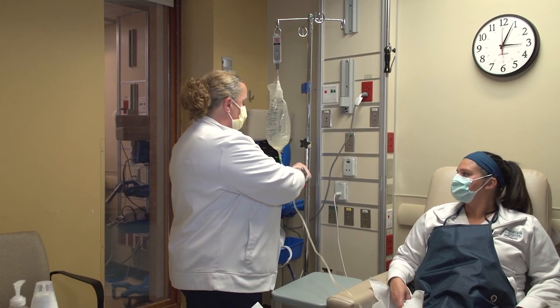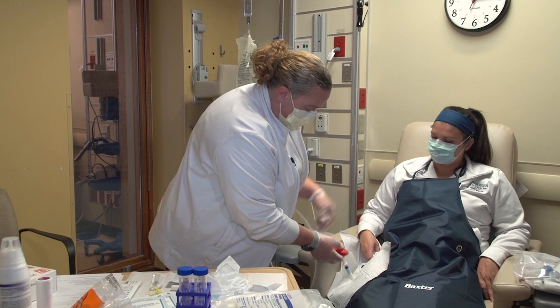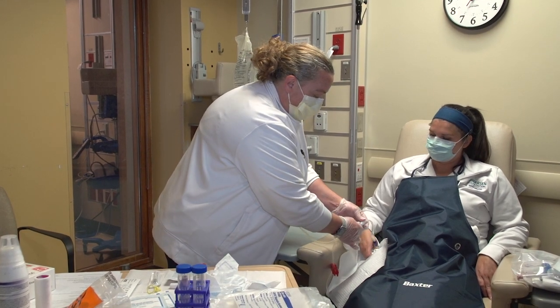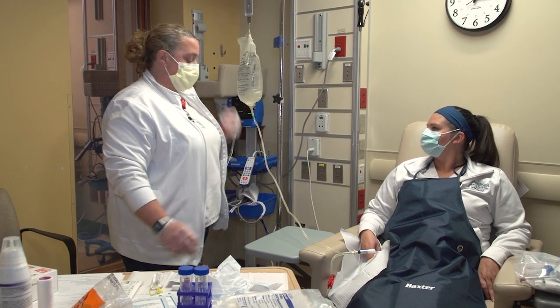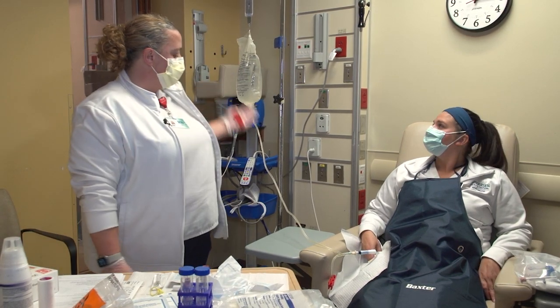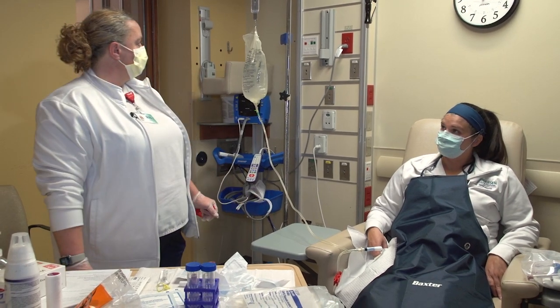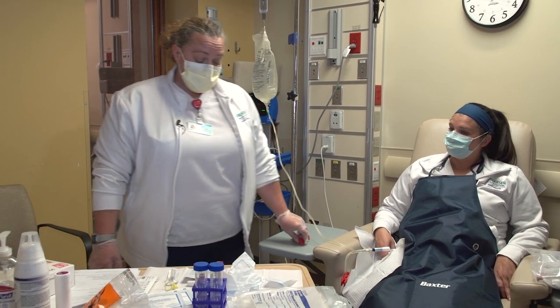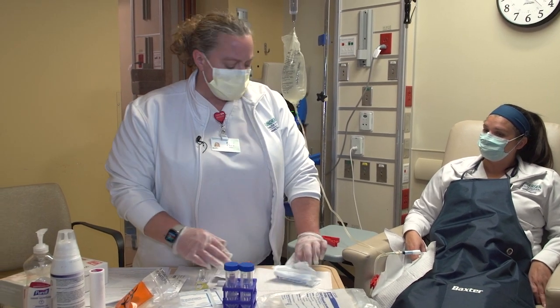Once that's at 2 liters, clamp both your lines. Open your transfer set back up, and then fill the bag with the 2 liters. That would take approximately 10 minutes depending on the patient.